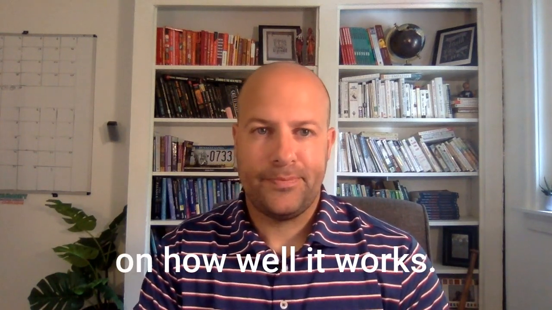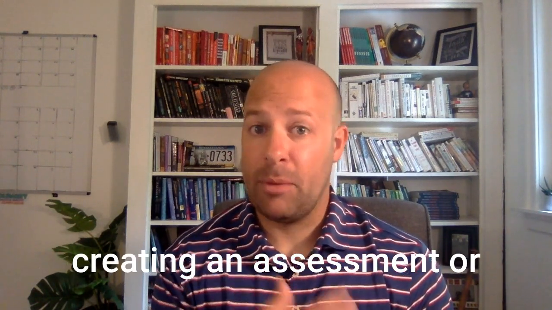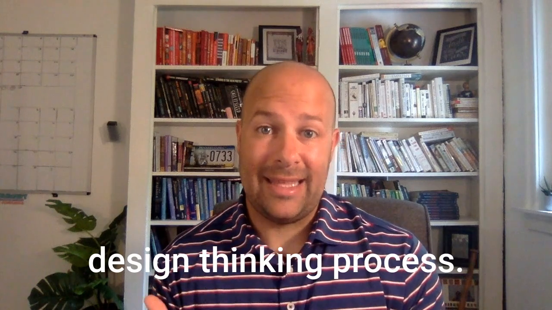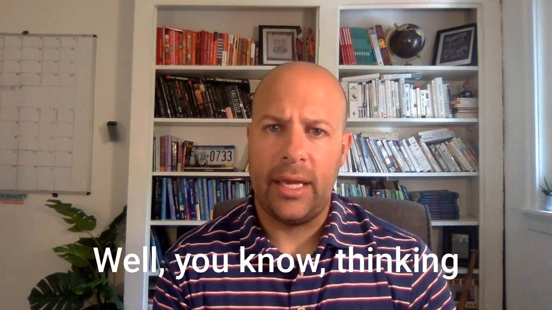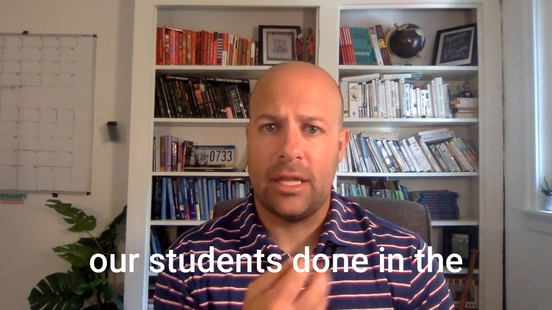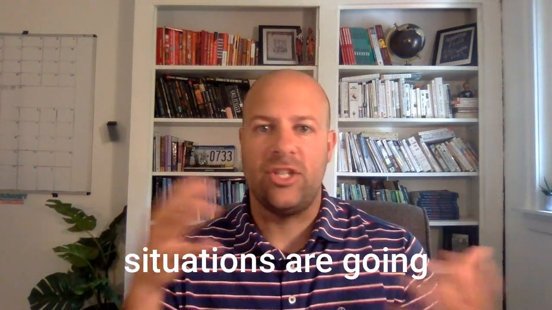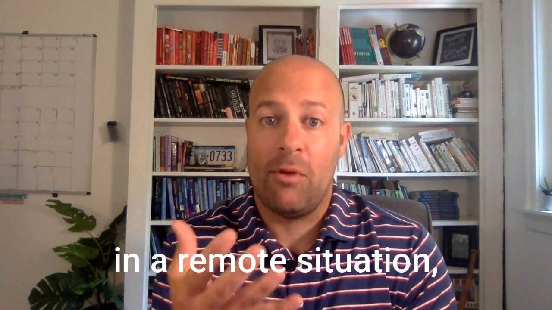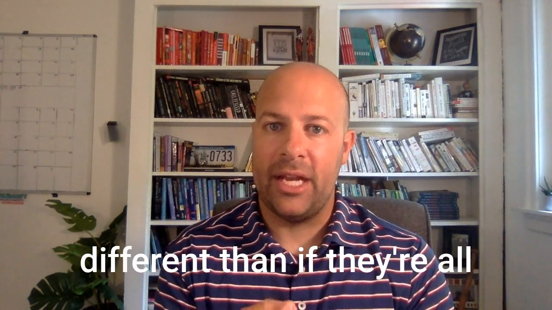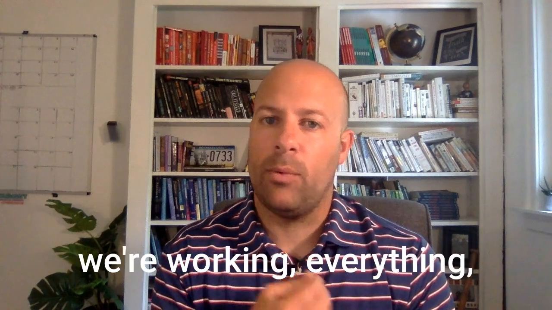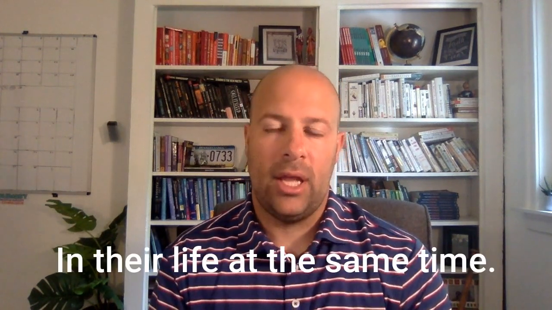And then seeing how well it works and making a change, an iteration or adaptation, based on how well it works. So for example, if we were creating an assessment, a performance task, using the design thinking process, we would create that thinking about, all right, how well have our students done in the past in these different types of activities? How well are they understanding it right now? What situations are going on? Are they at home in a remote situation? Are they in hybrid? Because it looks a little bit different than if they're all with us every single day and we're working everything, our kids being absent. Is there a lot of other stuff going on in their life at the same time?